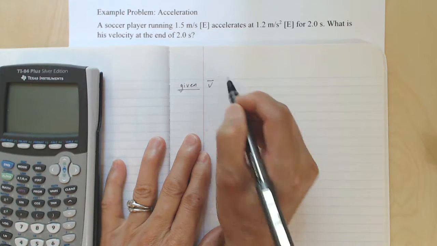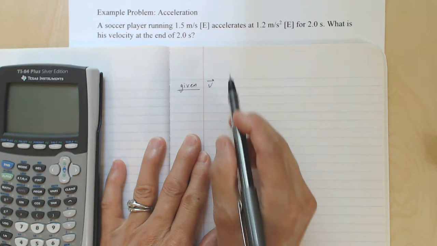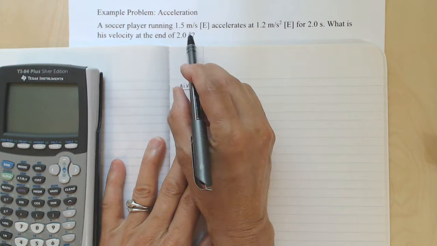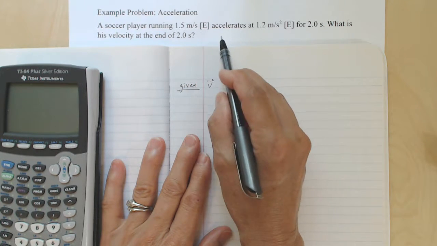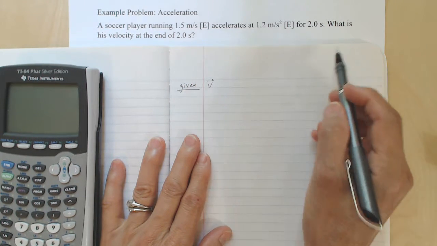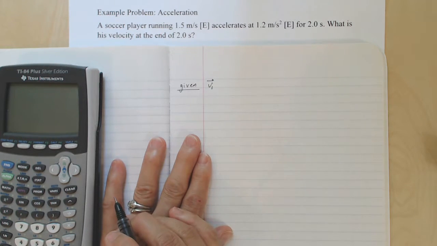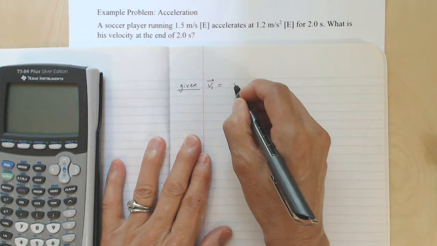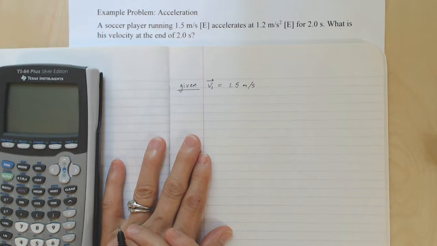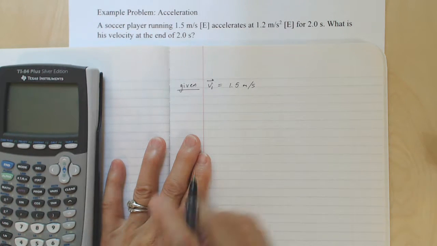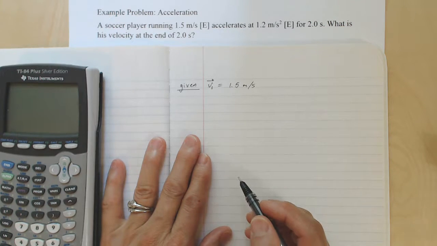So we'll write it as a vector, and since it's given at the beginning of the situation, the soccer player is running 1.5 meters per second east and then does something, we'll call this v1, velocity 1. This velocity is 1.5 meters per second, and since it's a vector, we need to give it a direction, not east or west, but positive or negative.